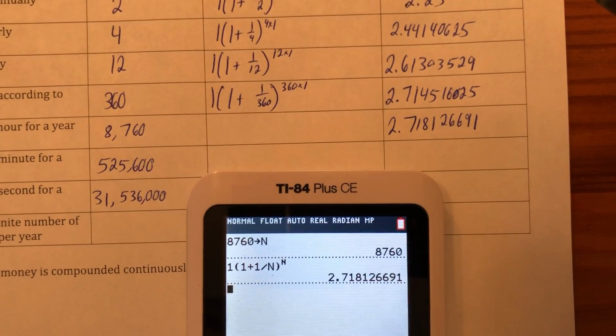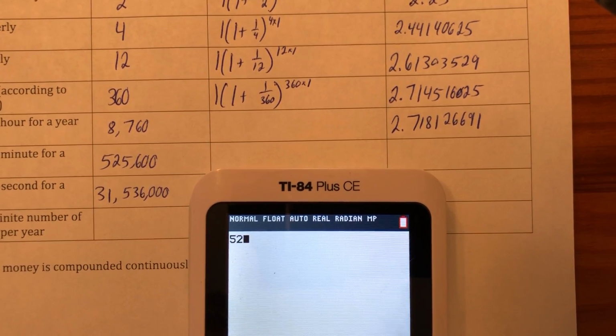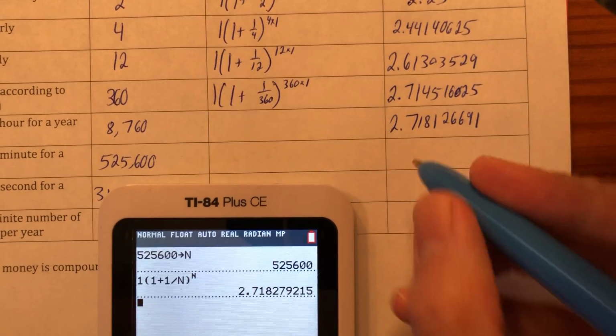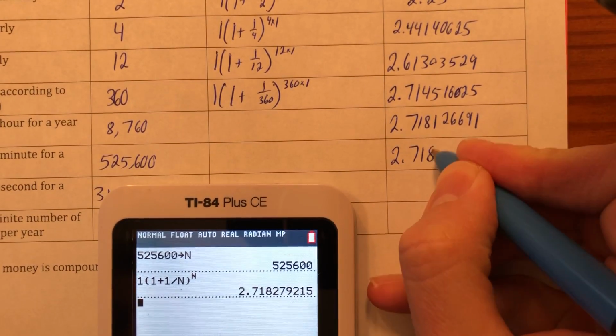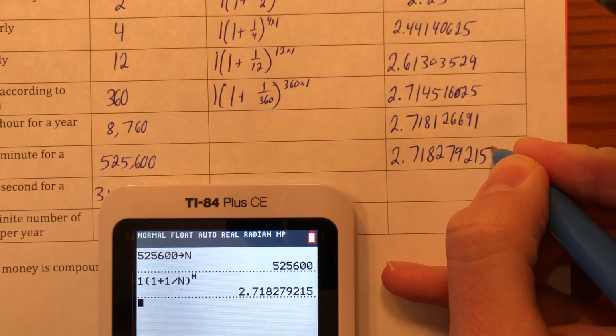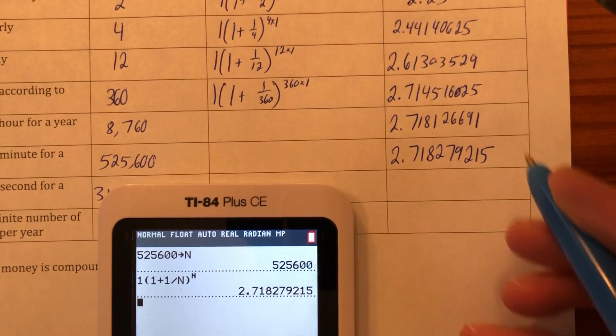So let's clear that out. 525,600 stores to N. And then we'll go back up to that thing we typed, press enter, and we have 2.7182799215.